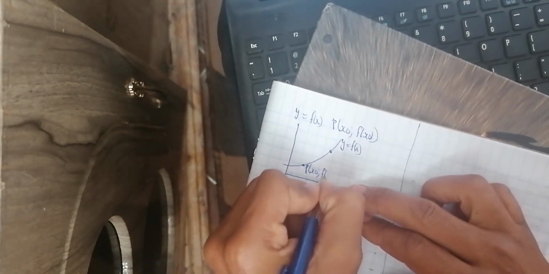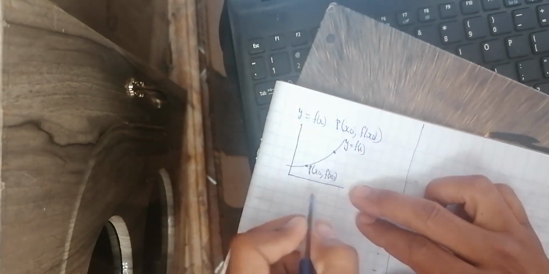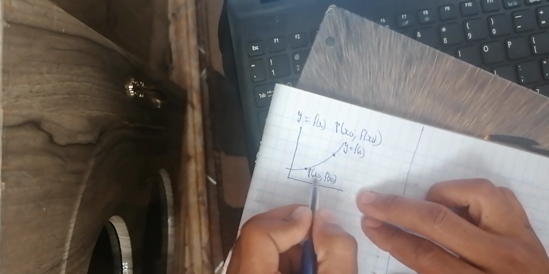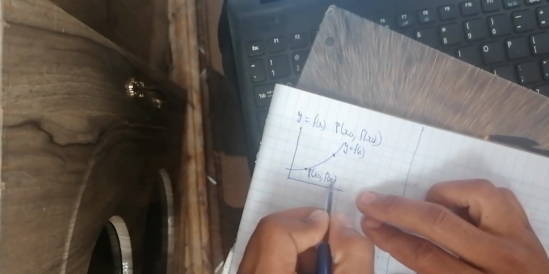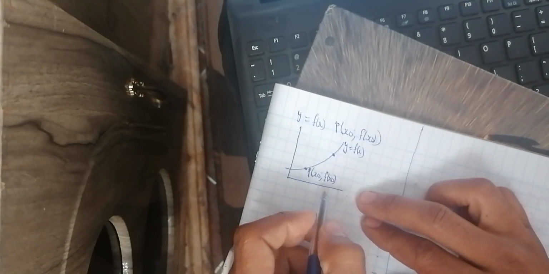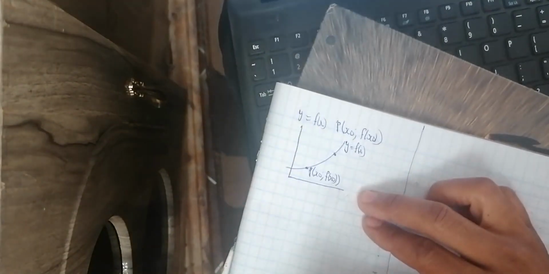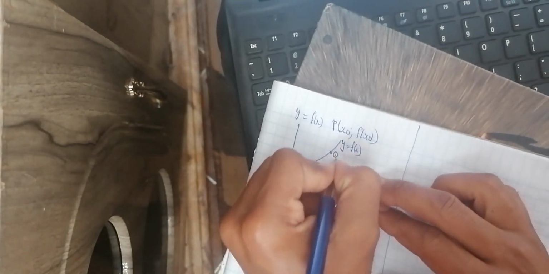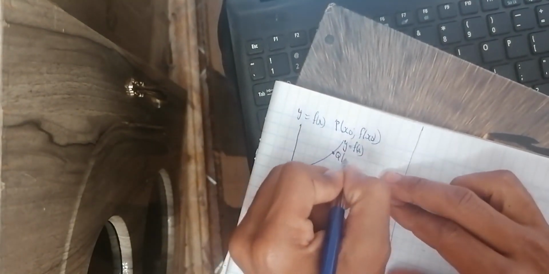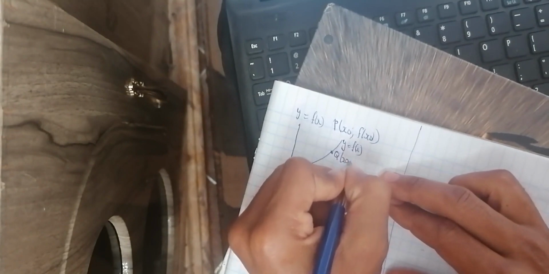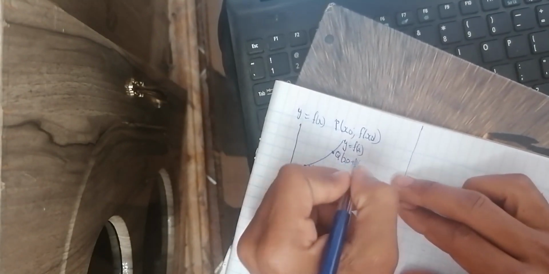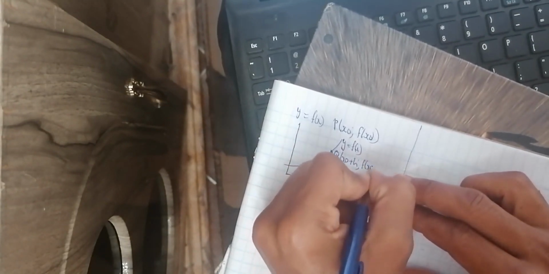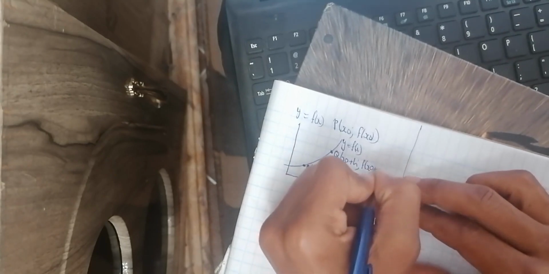So we will have the first point with the coordinates x0, f(x0). You know this, we have dealt with this. And I can have another point here, which I can say is Q, and Q will have the coordinates x0 plus h and f(x0 plus h).